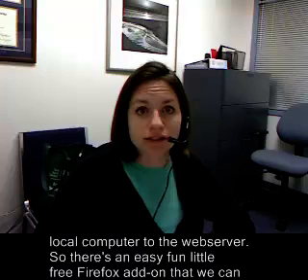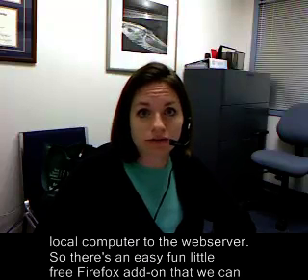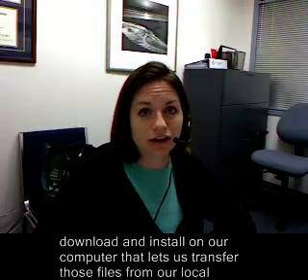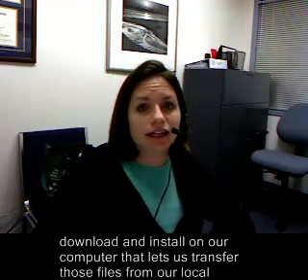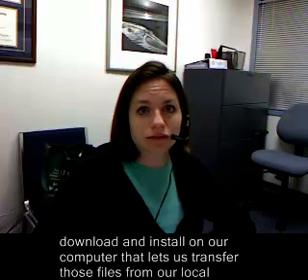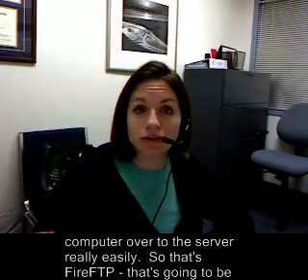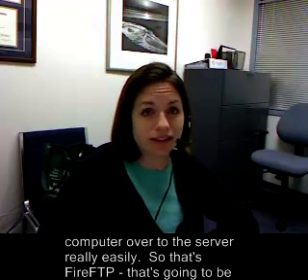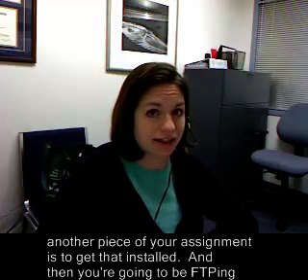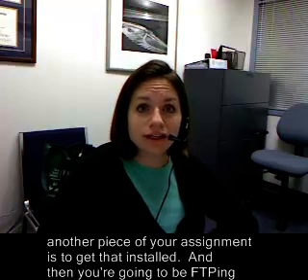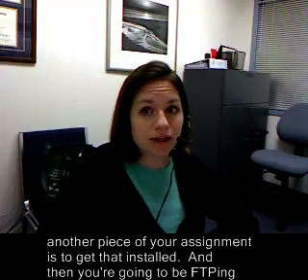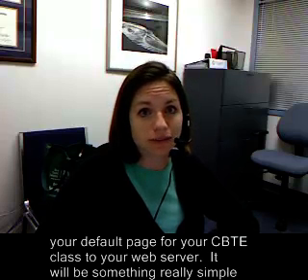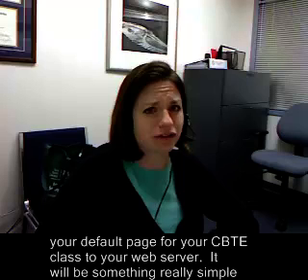There's an easy, fun, little free Firefox add-on that we can download and install on Firefox on our computer, that lets us transfer those files from our local computer over to the server really easily. So that's FireFTP. That's going to be another piece of your assignment, to get that installed. And then you're going to be FTPing your first, your default page for your CPTE class to your web server.